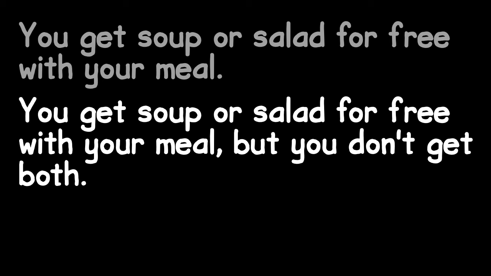Start by paraphrasing the sentence to make explicit that it's an exclusive OR. You can rewrite the sentence, you get soup or salad for free with your meal, as you get soup or salad for free with your meal, but you don't get both. Now, this is a kind of sentence we've seen before. It's a sentence that's saying one fact, but a second fact.